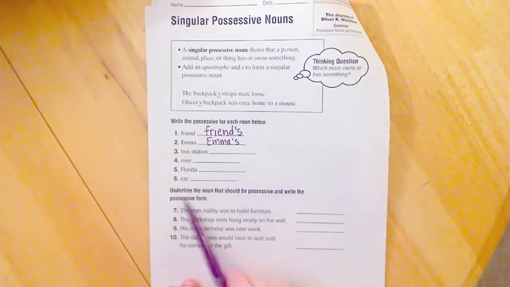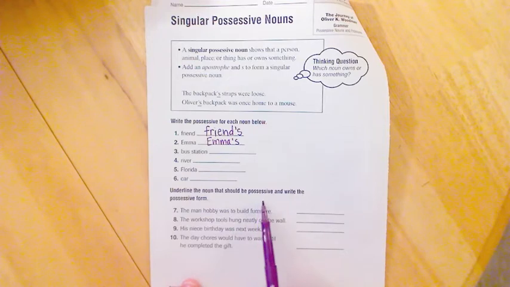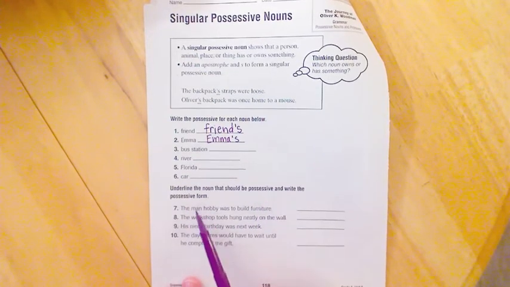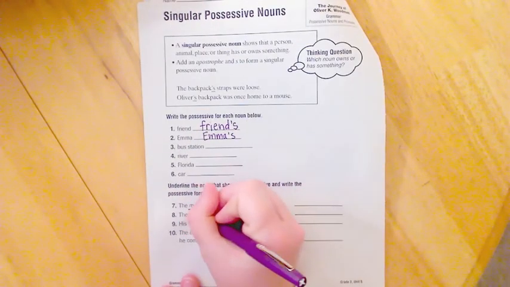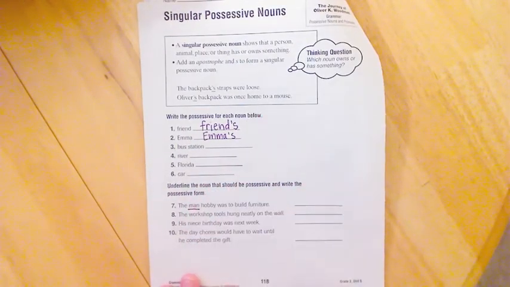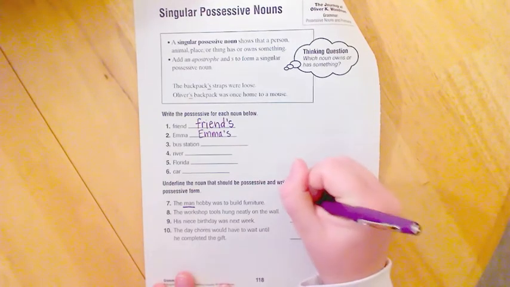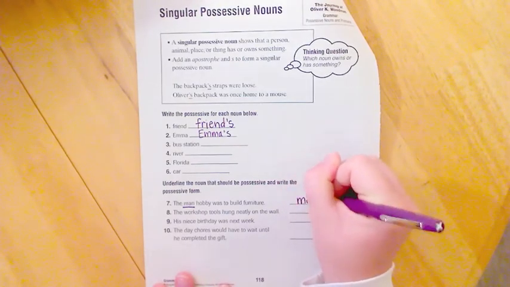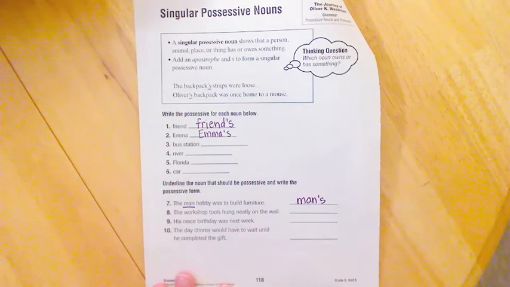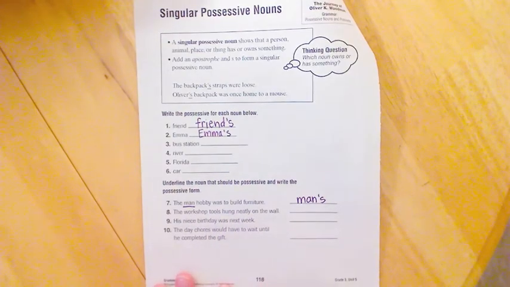Then this one says underline the noun that should be possessive and write the possessive form. So the man hobby was to build furniture. That doesn't make sense. The man hobby. The man's hobby was to build furniture. So underline the word that should be possessive. Man should be possessive. And then you're going to write the possessive over here. The man's hobby was to build furniture. That makes a lot more sense.